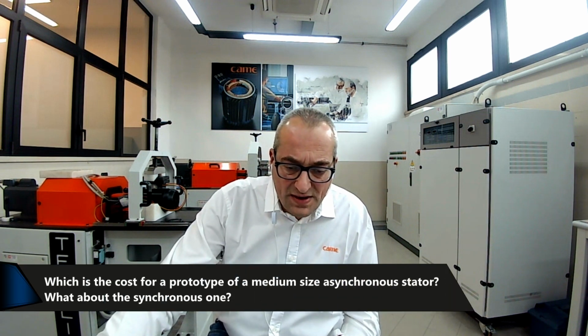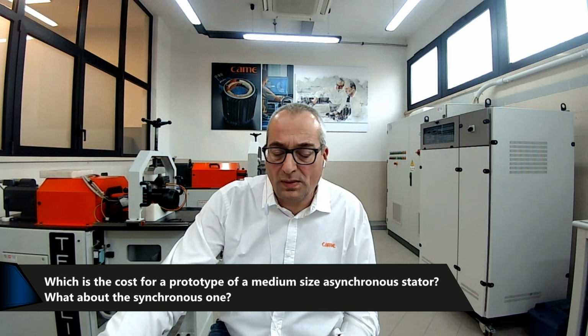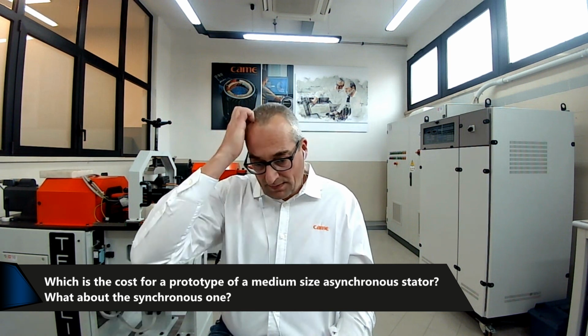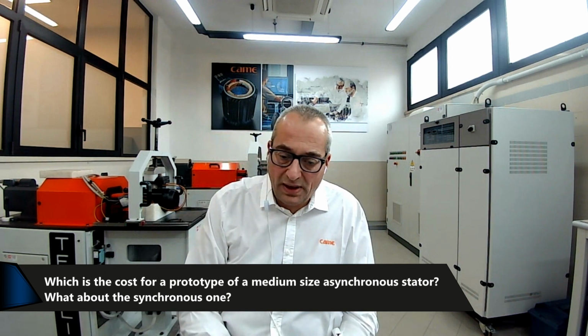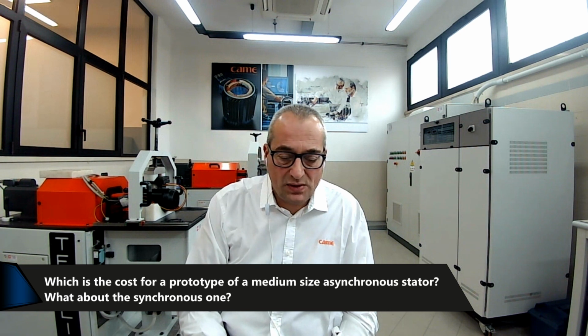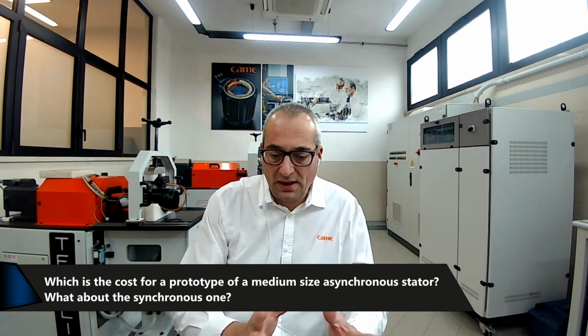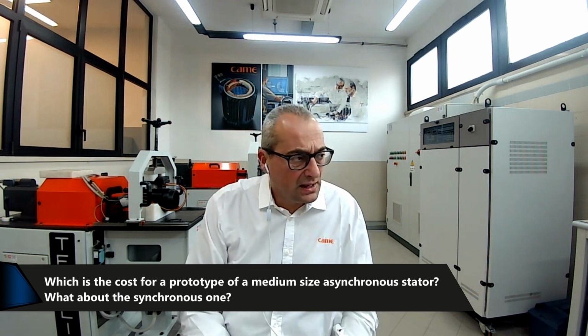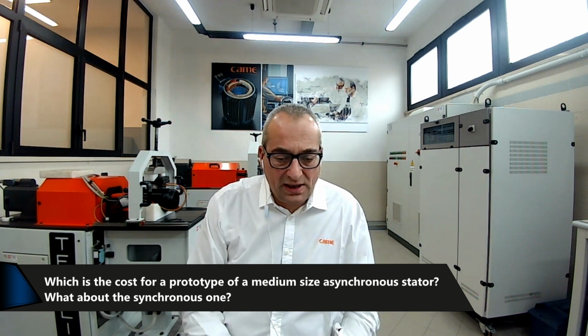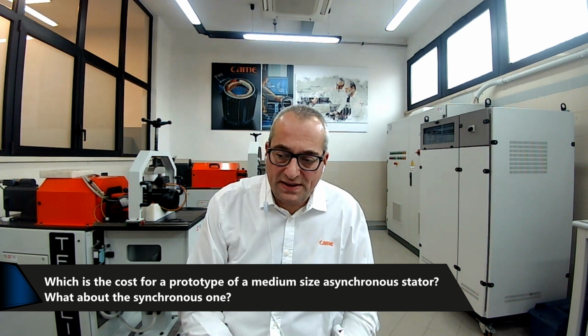Another question, this linked to cost. Which is the cost for a prototype of a medium-sized asynchronous stator, and what about a synchronous one? Okay, I can only give a very rough indication, thinking about a medium size, which is one of the most produced. So speaking of a stator with an OD of 110, 122 millimeter. If I think about asynchronous, so a distributed stator, just think of 100 euros as an indication.